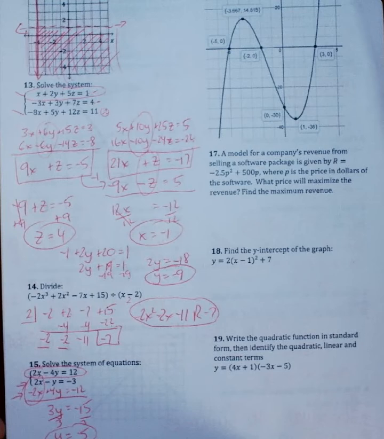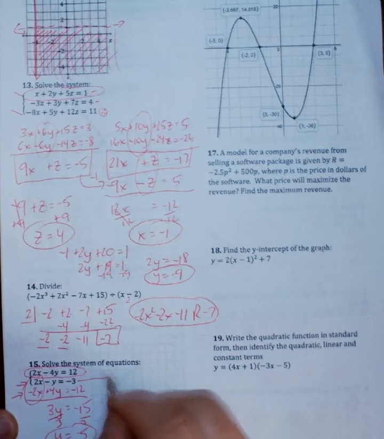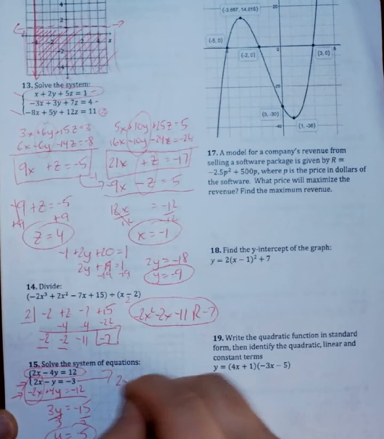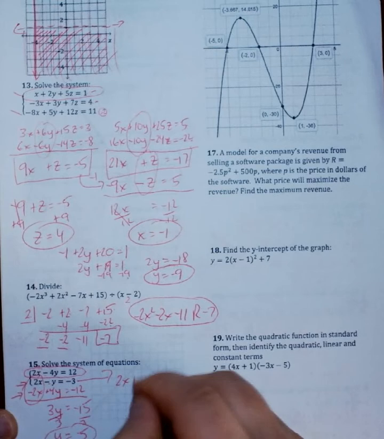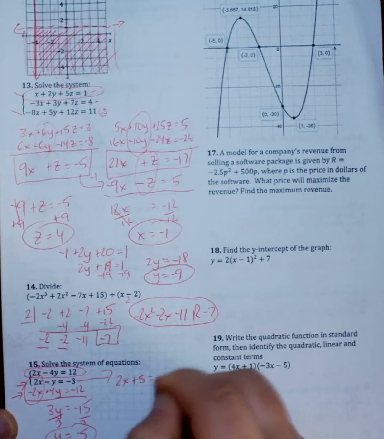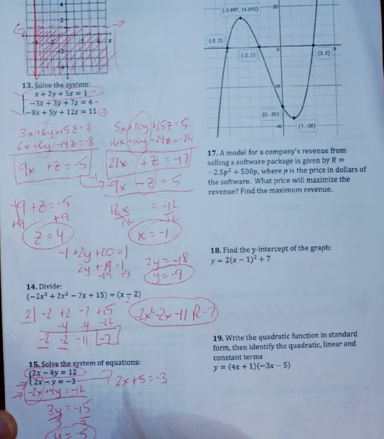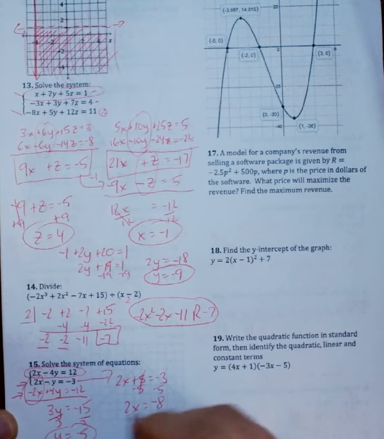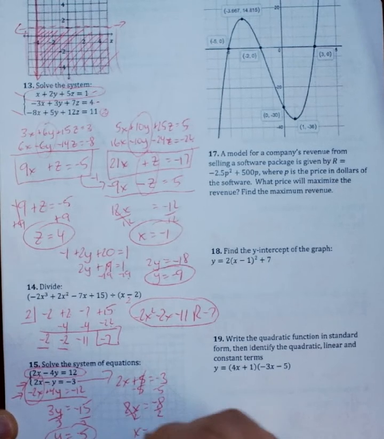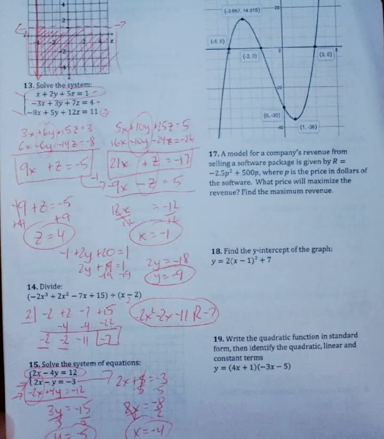So if y is negative 5, let me use this equation here. This means that 2x minus negative 5, well, that's plus 5, equals negative 3. And I'm going to solve for x. I'm going to start by subtracting 5 from both sides. So 2x equals negative 8. And if I divide by 2, then x is negative 4. So I get negative 5 for y and negative 4 for x.